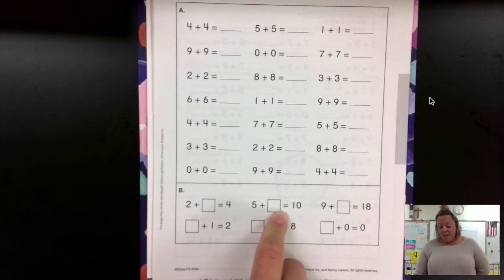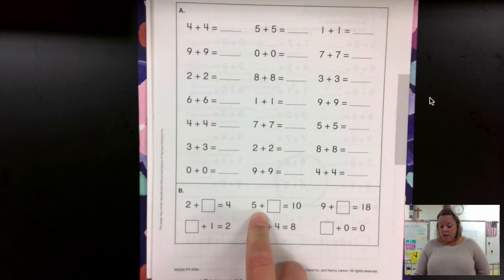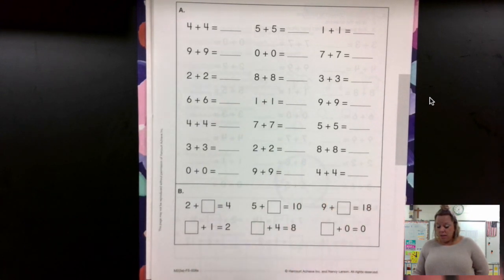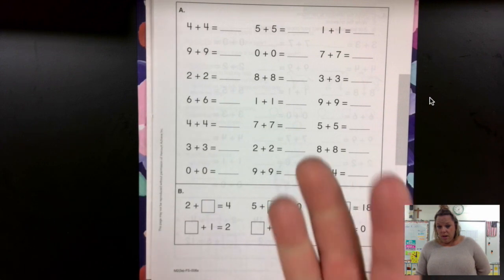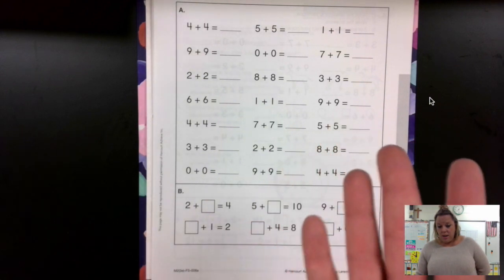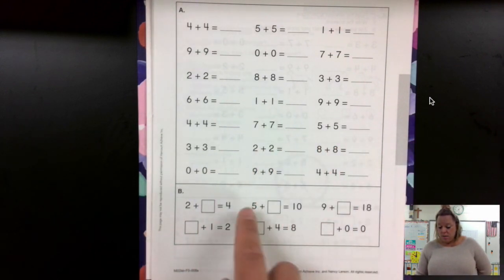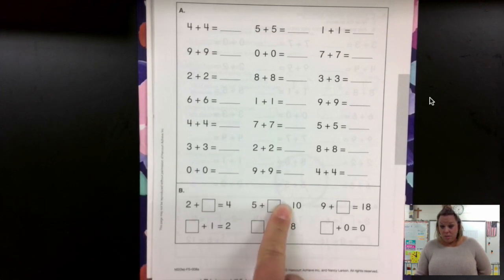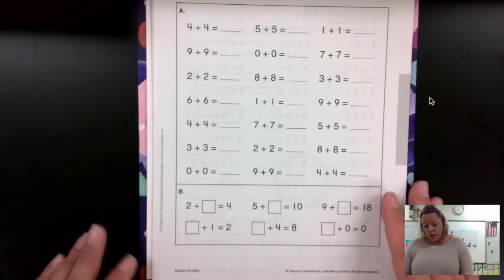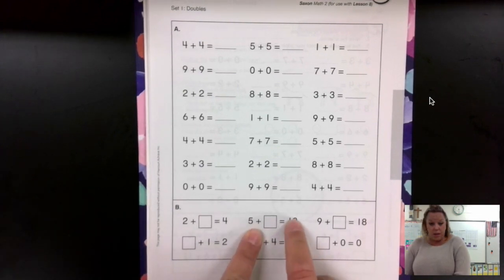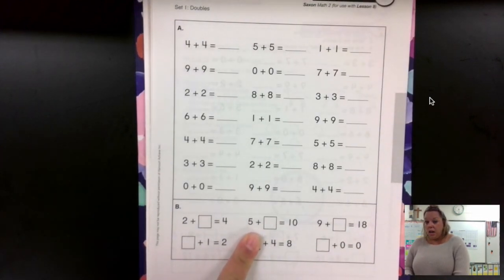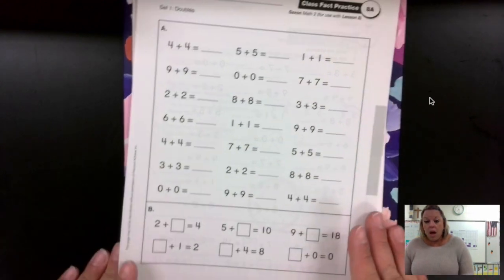I can do the same with 5 plus something equals 10. Start at 5 and keep counting until I get to 10. 6, 7, 8, 9, 10. So 5 plus 5 equals 10. And that's what you're going to do for this bottom. If when you add these 2 numbers together, it doesn't equal this, then you'll need to erase it and just start over. Okay? All right.